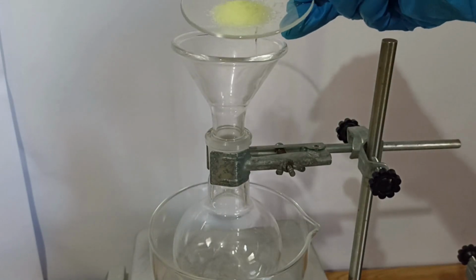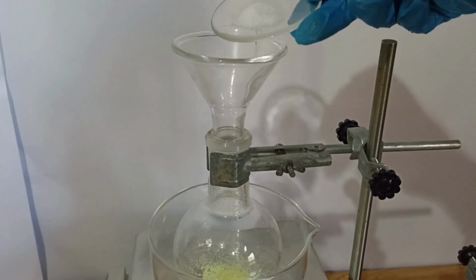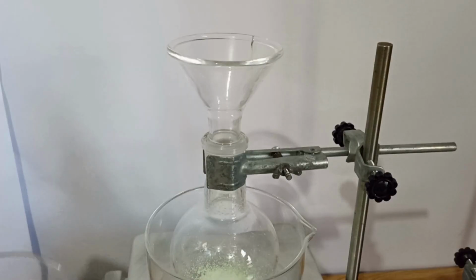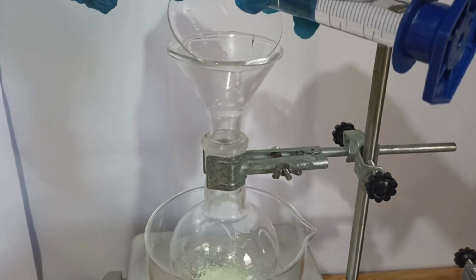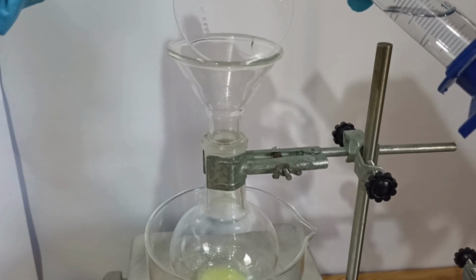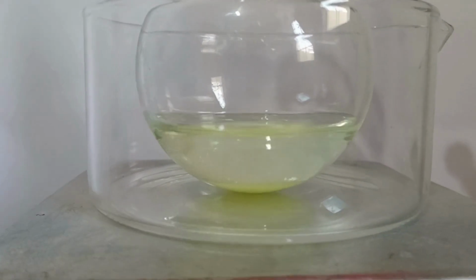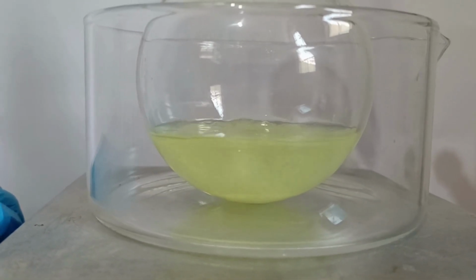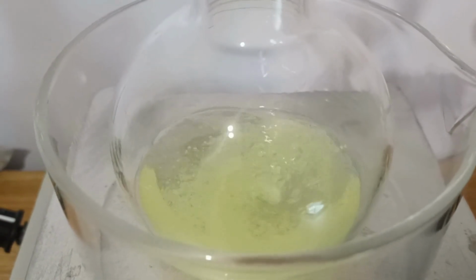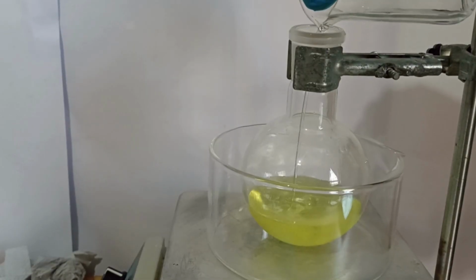The synthesis starts by adding the benzil and the urea in an adequate round bottom flask. Then add 50 milliliters of 96% ethanol. Drop a stir bar and start mixing. While stirring, add the 3 grams of sodium hydroxide dissolved in 10 milliliters of water.